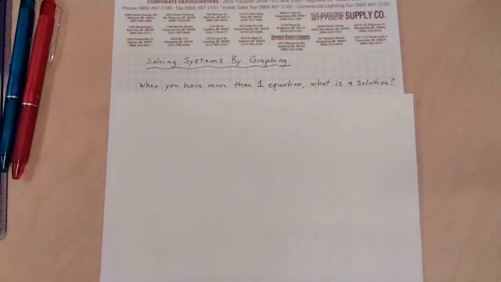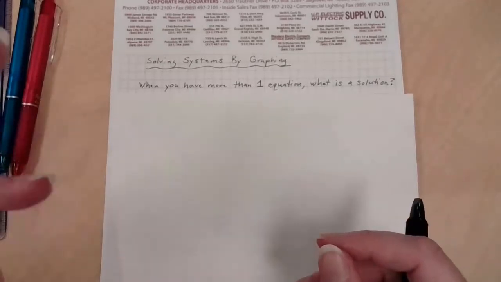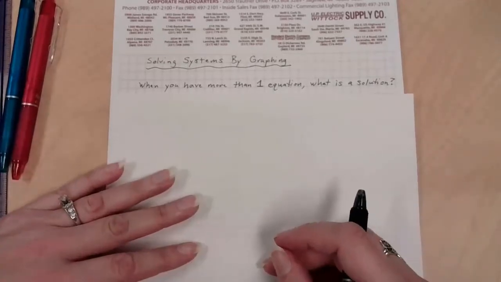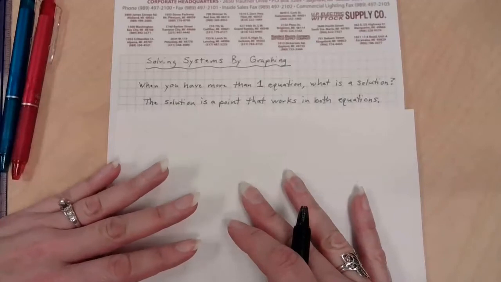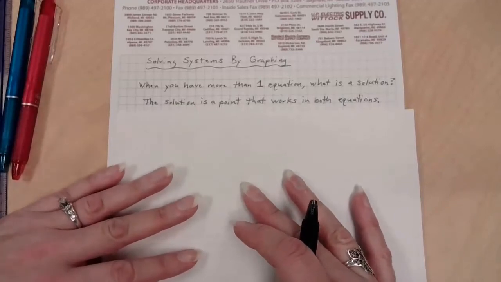Alright, so here's our number one question of the day. When you have more than one equation, what's the solution? How do you find a solution if you've got multiple equations? Well, it becomes not a matter of x equals 5 or x equals 17 or whatever, but it actually is going to be a point that works in both equations.